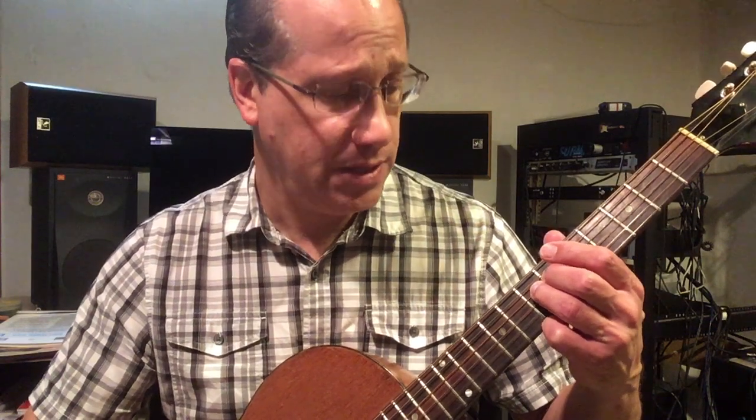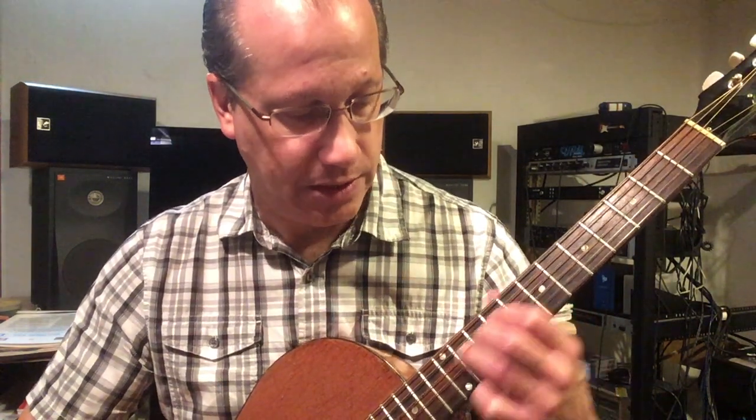Let's do the D string, the fourth string. 1, 2, 3, 4. D. 2. Second fret is E. Third fret is F. That's a half step, whole step to G. And 1, 2, 3, whole step to A. Whole step to B, 1 and 2, 3, half step to C, and a whole step to D.